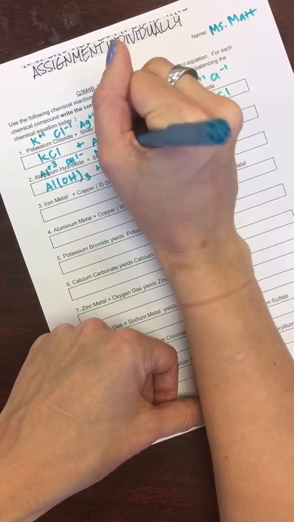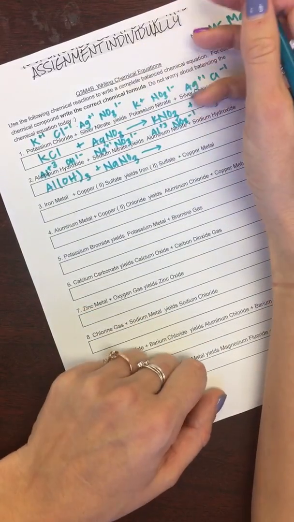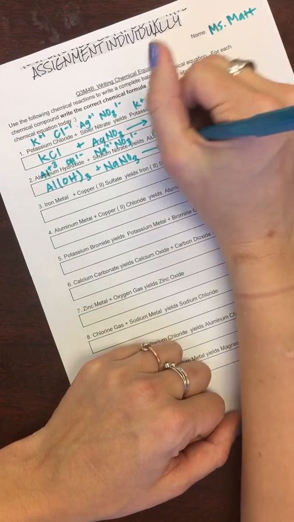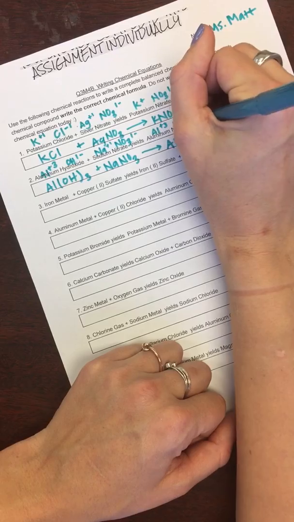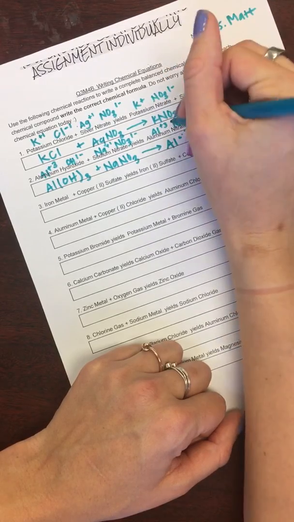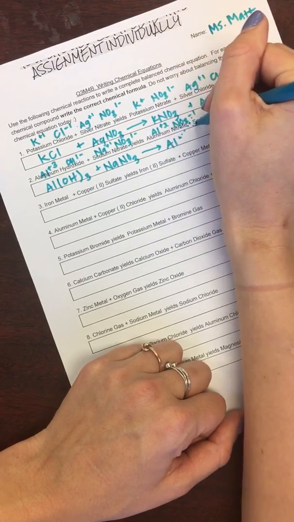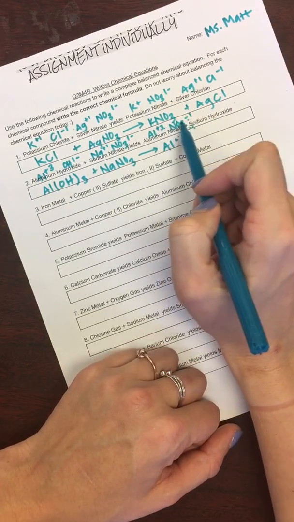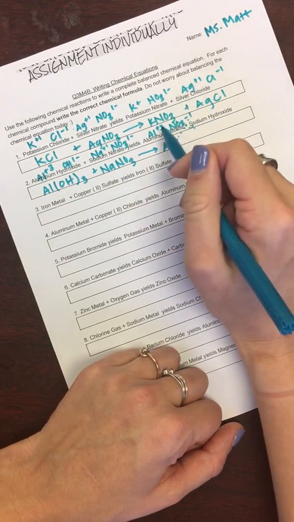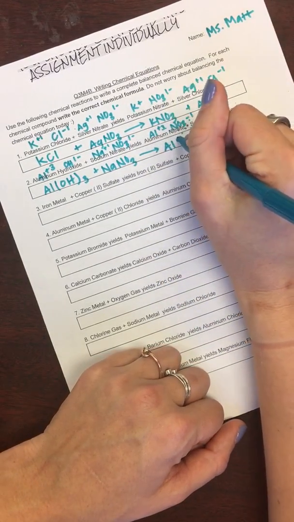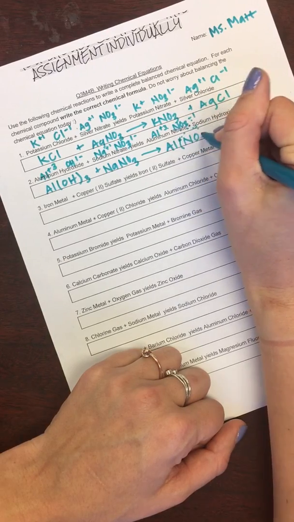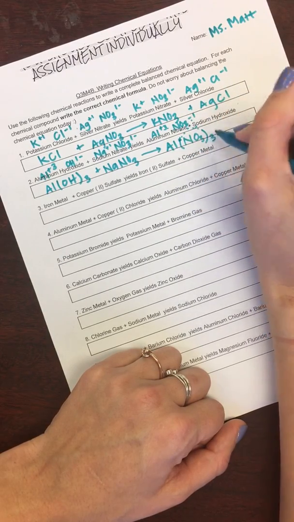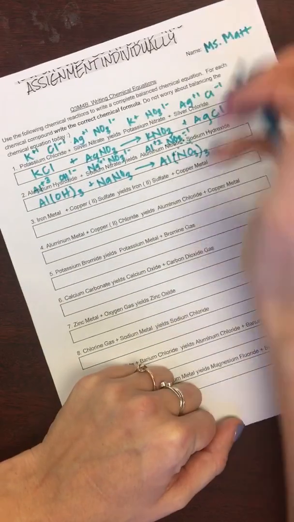NO3 -1, which I got from right here, actually, but also here. All right, now we crisscross. Al gets my 1, which we don't write. And then NO3 is going to get my 3. These are 2 capital letters next to each other, and this is bigger than 1, so that means I need to keep it safe. (NO3)3. Keep it inside the house.